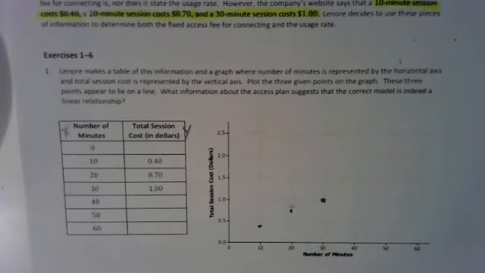So what information about the access plan suggests that the correct model is indeed a linear relationship? What about this so far makes us think that? It appears to be a straight line. What else? In the past, we didn't necessarily look at things as linear or not, but we used different vocabulary to describe this.